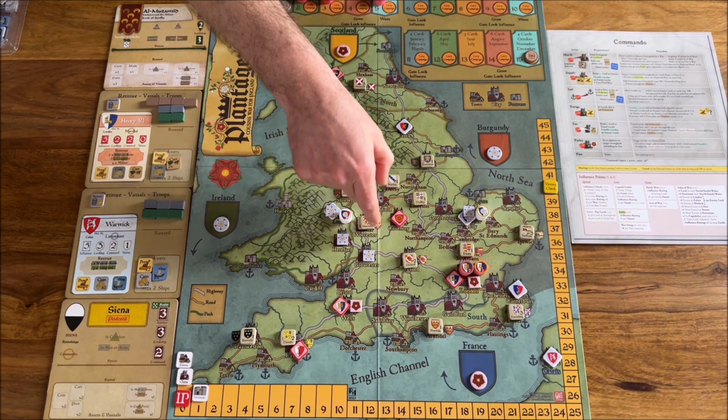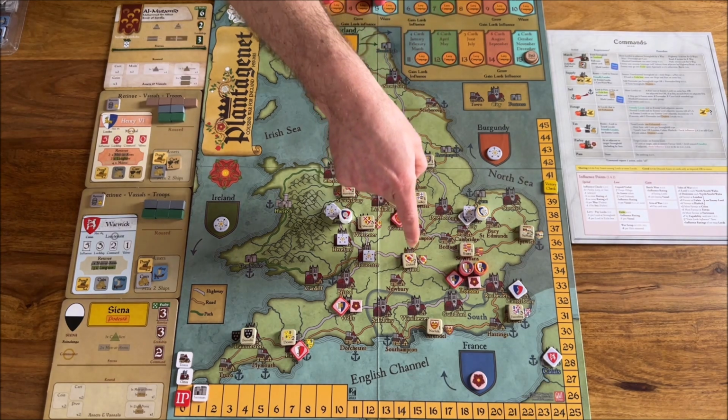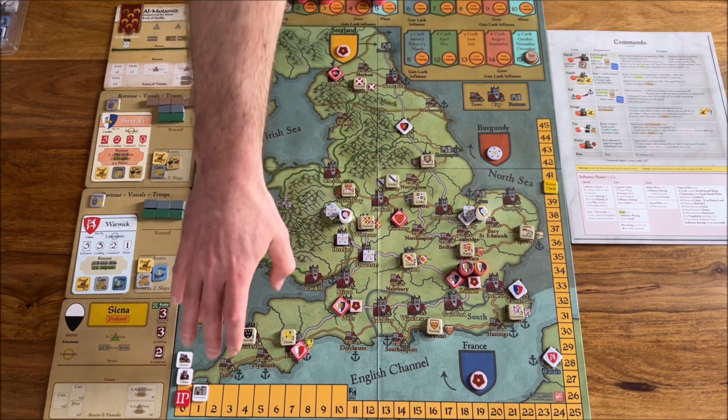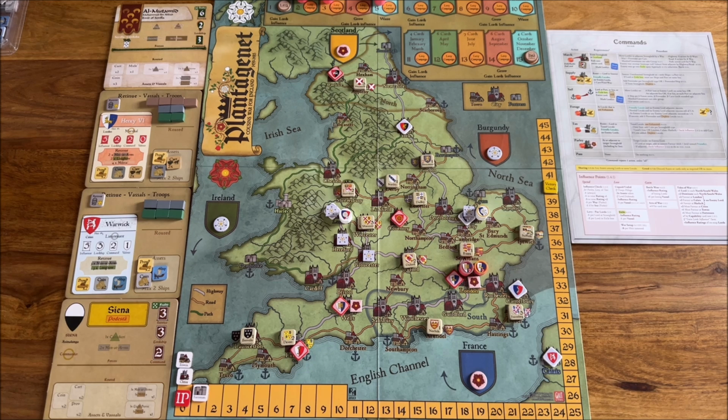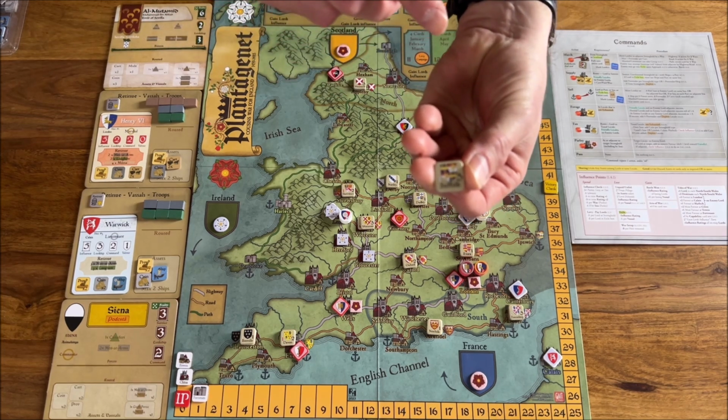Vassals are those markers, as you can see, and they can be levied by what? Influence check. Exactly. If you do an influence check, pay influence properly, and roll well, you will be able to get them. Some of the vassals like the York side more.